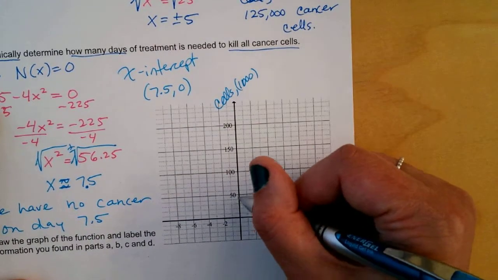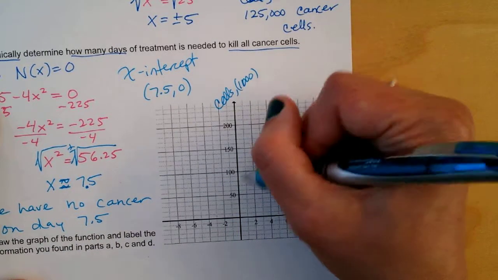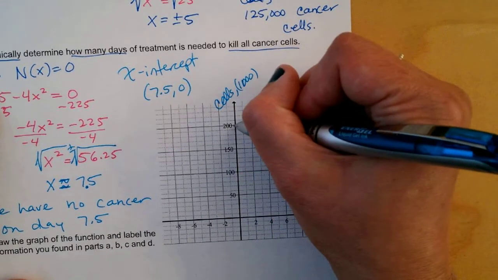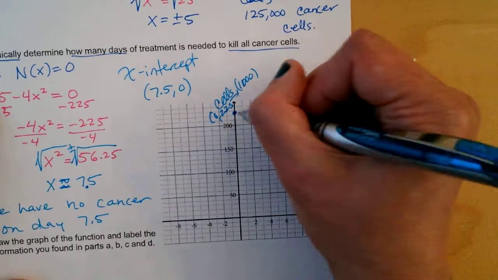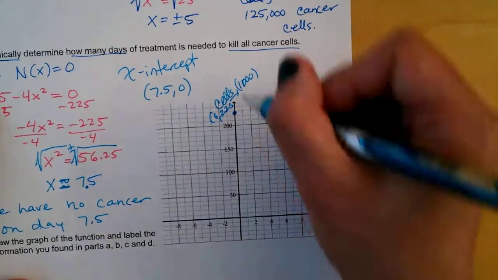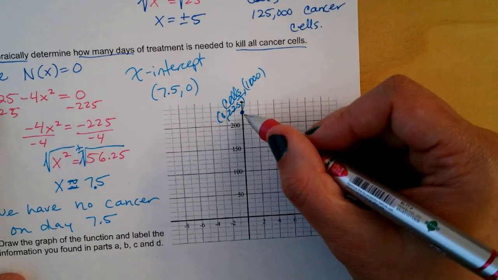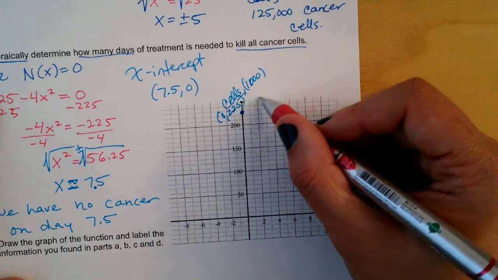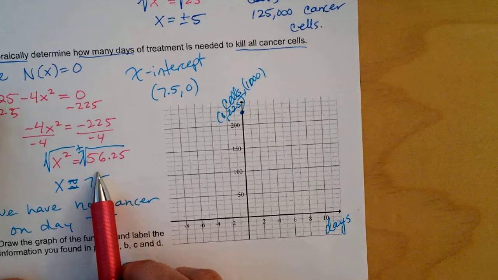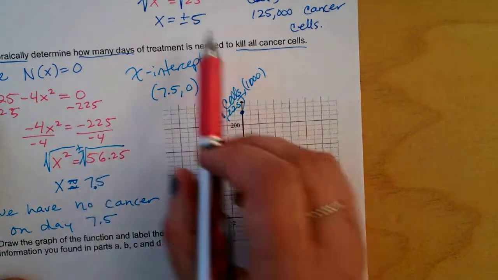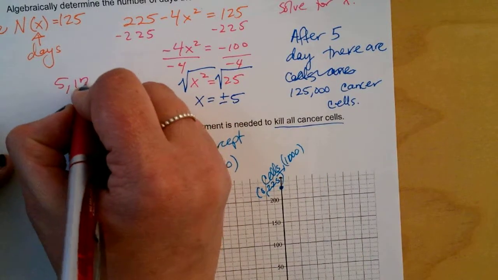What's the scale that's being used here? Looks like we're counting by tens, yeah? So 225 would be here, (0, 225). That's where we're starting. That's the y-intercept. And then we know that it's opening downward, so it's probably going to go up from here, maybe come back down. Well, actually, isn't this, the x-intercepts are symmetrical. Let's do this other point. So this other point was (5, 125).